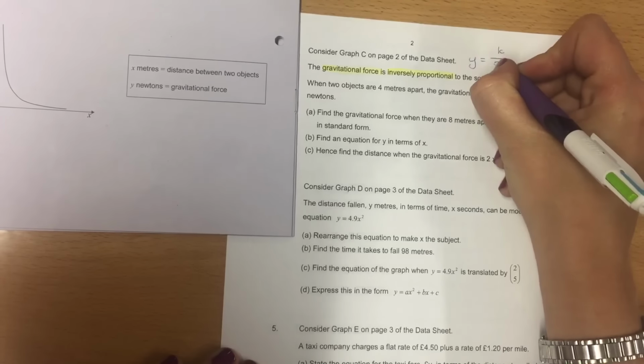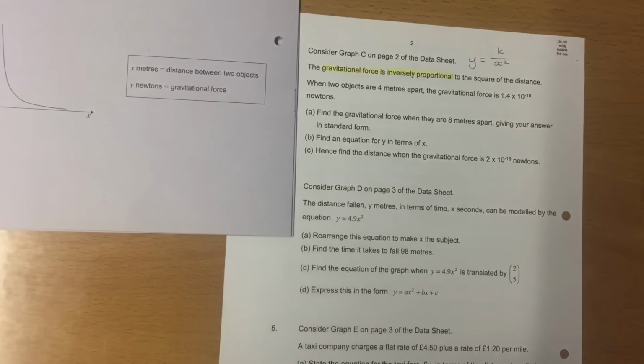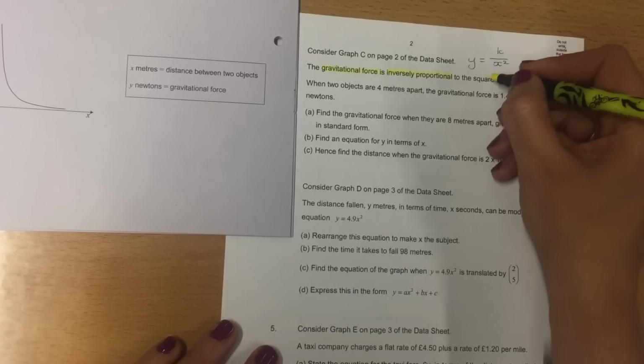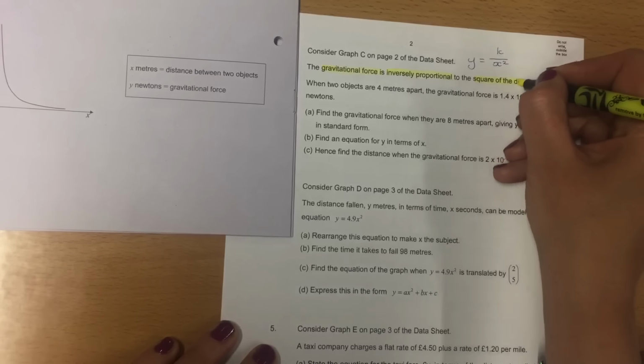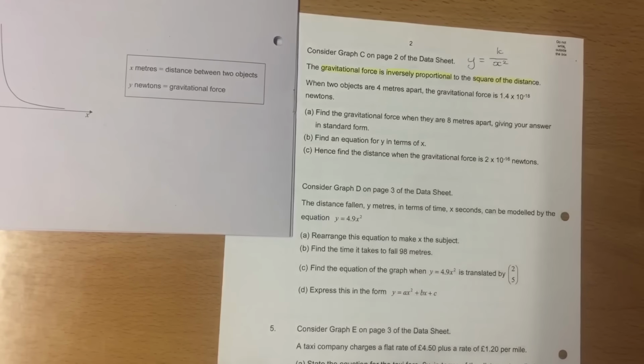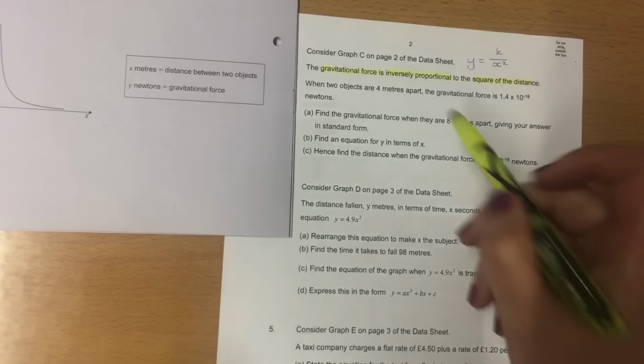So if we call our distance x, what we end up with is an equation that is y equals k over x squared.